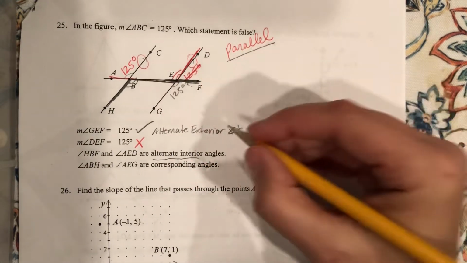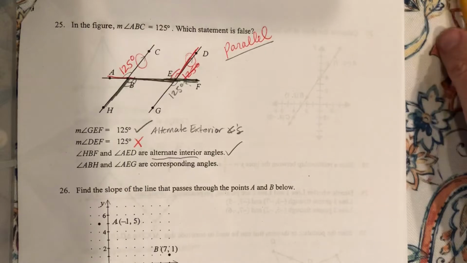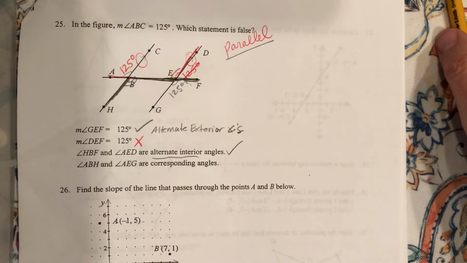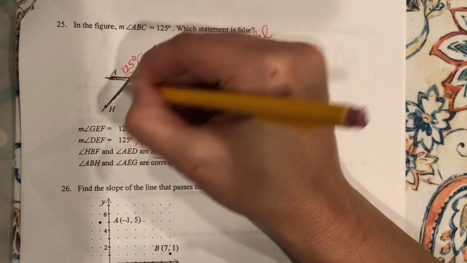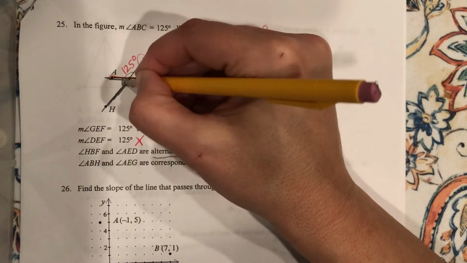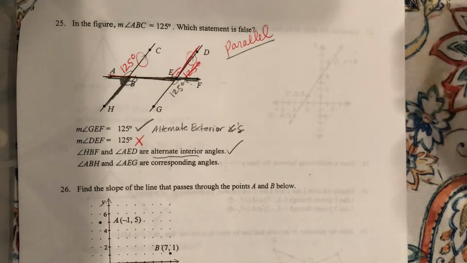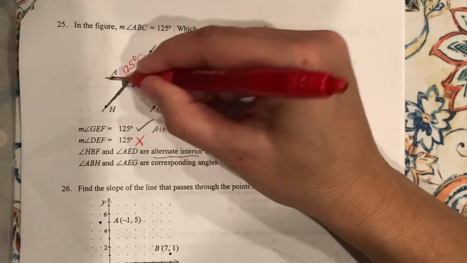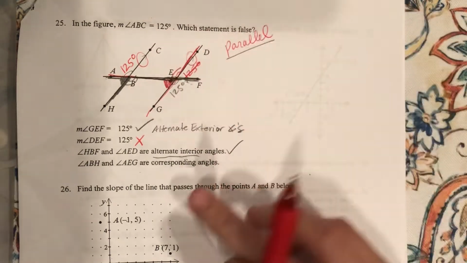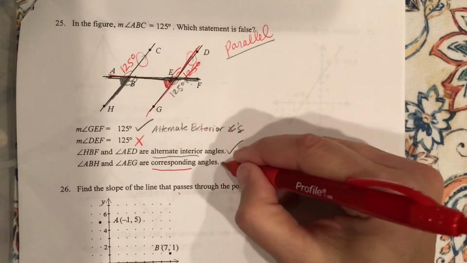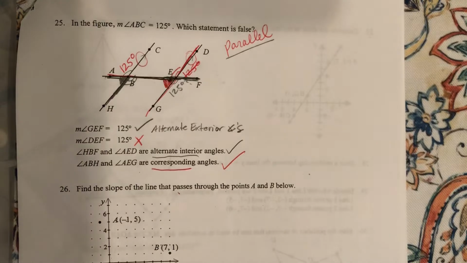Here and here, yes, they are. Okay. And ABH, ABH, that's this angle right here. I'm going to color it in. And AEG, AEG, this guy, are corresponding angles. Yes, those are corresponding. True.